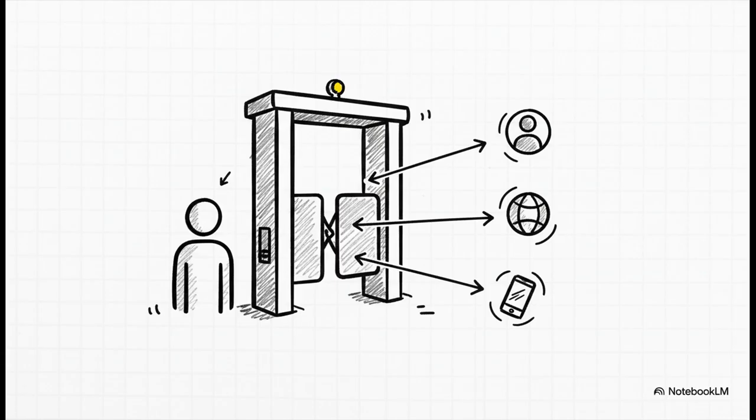An admin can create these incredible rules like you can only get to our sensitive files if you are on the corporate network and using a company-managed device. It is so powerful for stopping unauthorized access.